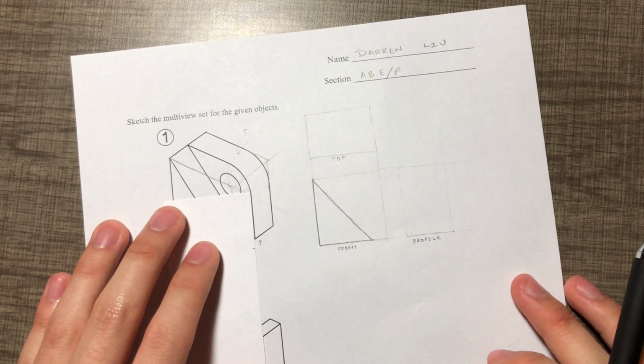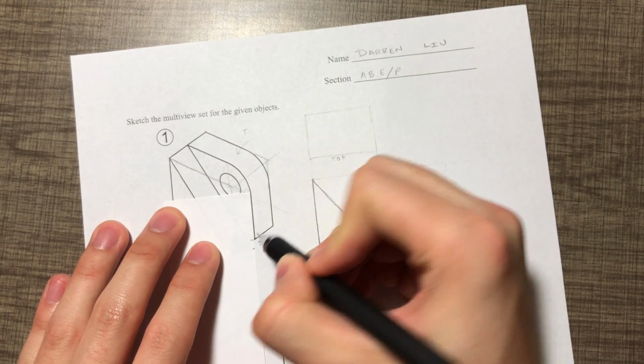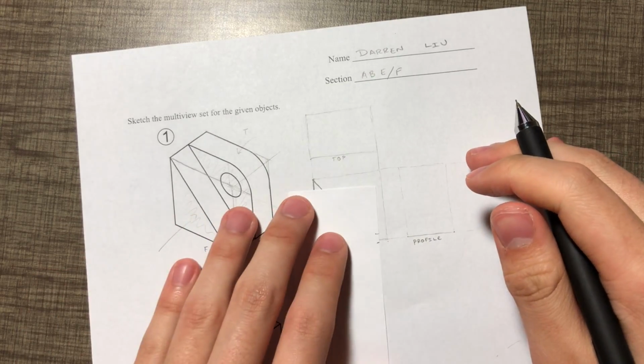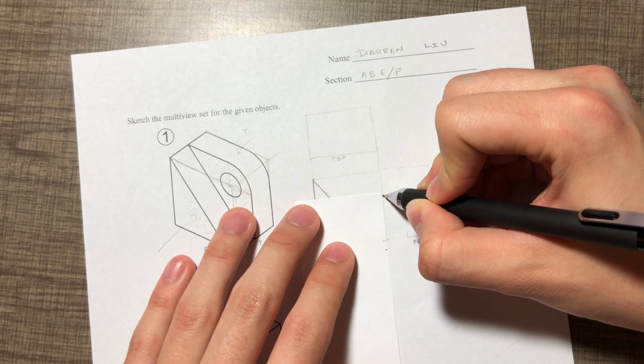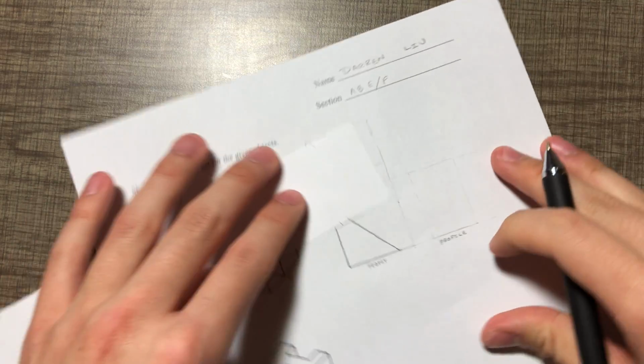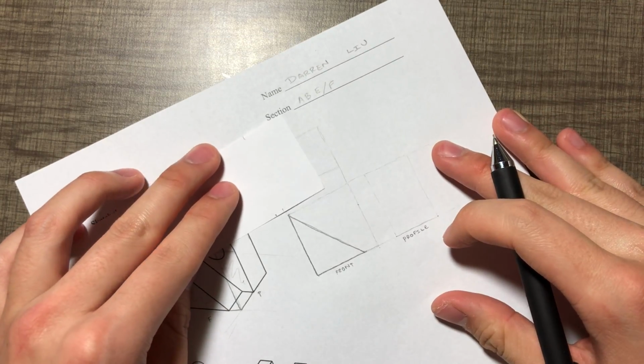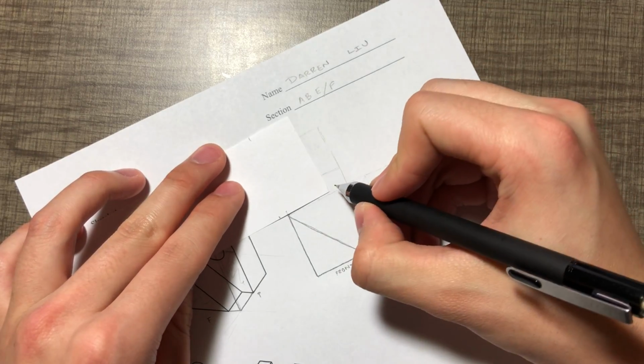So I can use that as a strategy to partition. So if I take this dimension and I transfer it over, I can locate where the start of that arc needs to be on both the top and on the side.